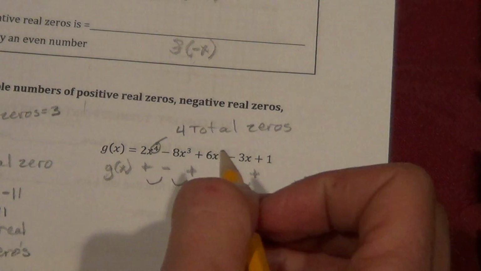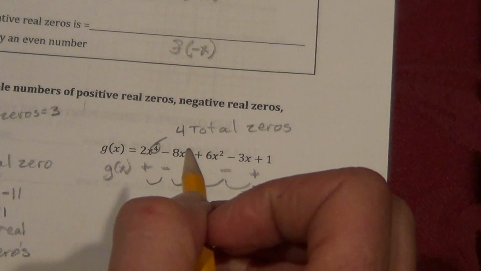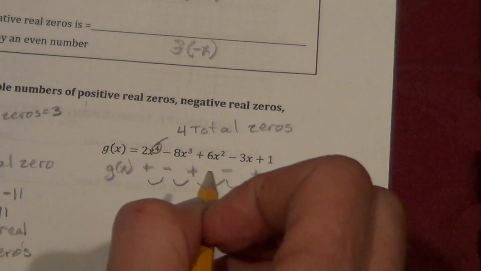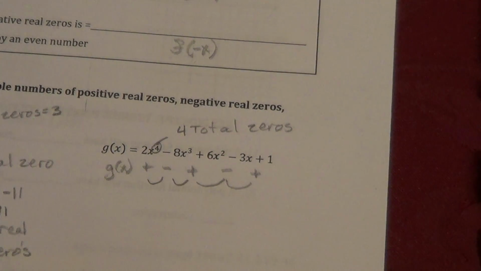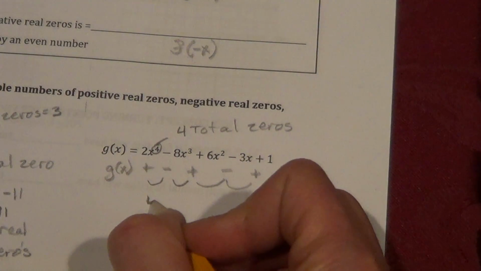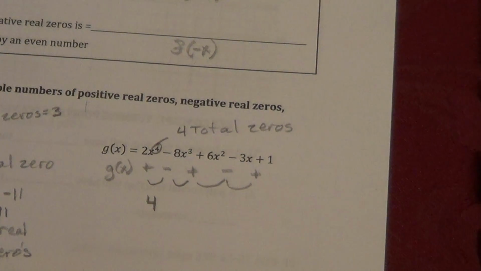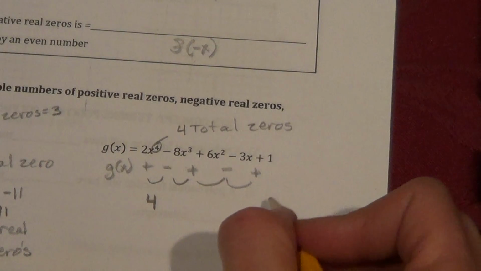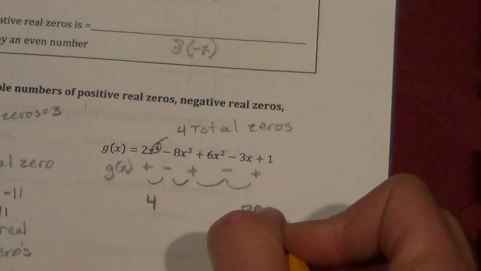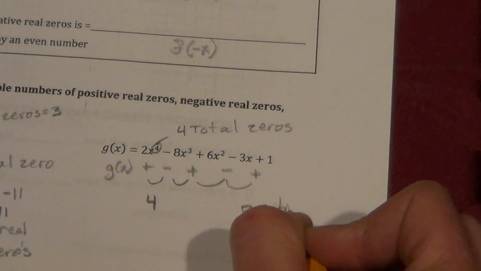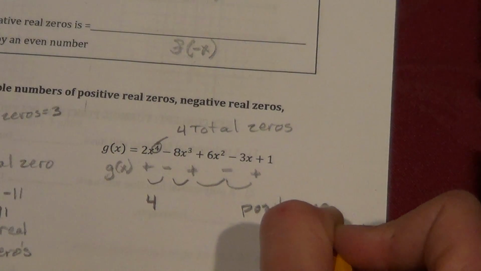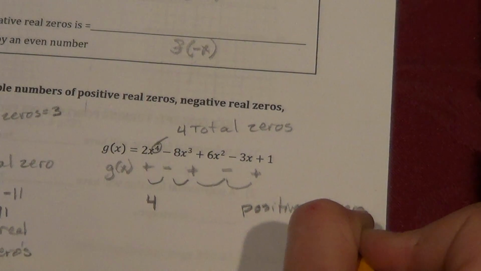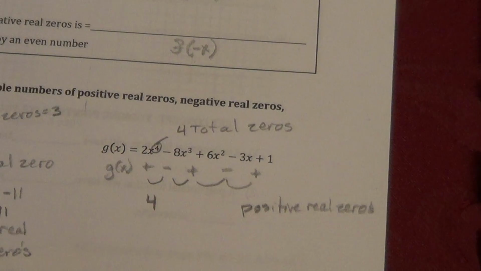So we have 4 positive real zeros. However, you could have less.